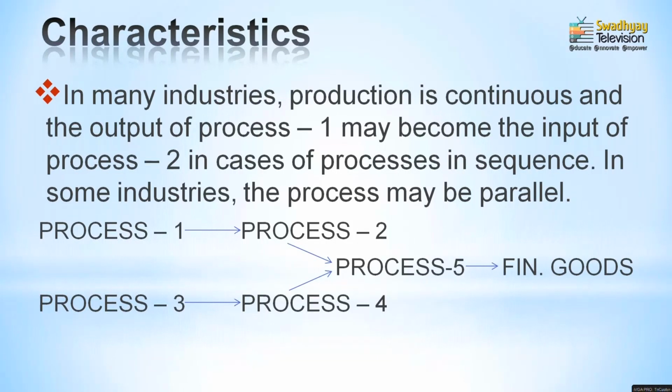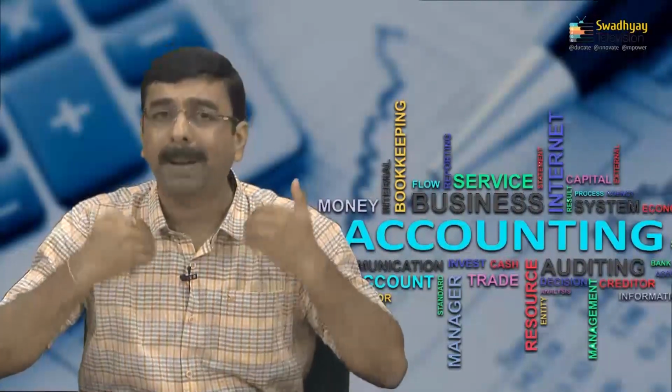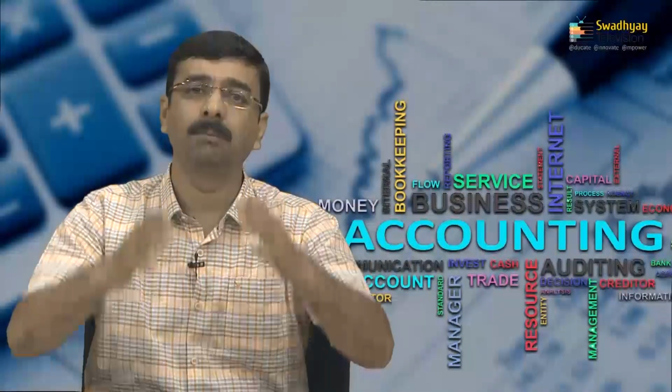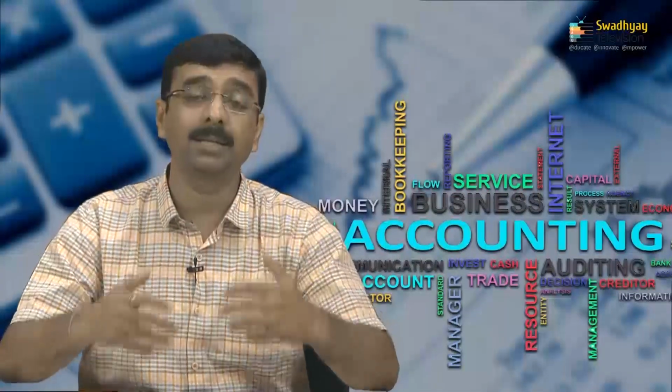Suppose I take the example of manufacturing automobiles, or a car. In manufacturing a car, certain processes go on in parallel. The body of the car may be manufactured in the premises of the particular unit, while the seats and other things are manufactured simultaneously somewhere else, and the tires and other things are manufactured simultaneously somewhere else.